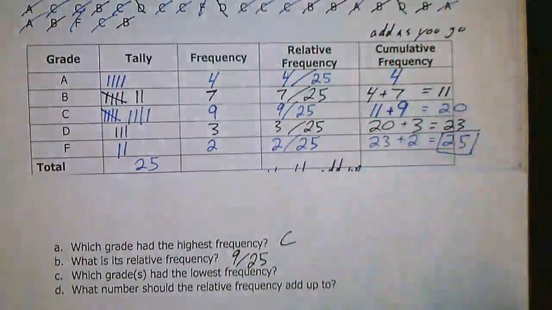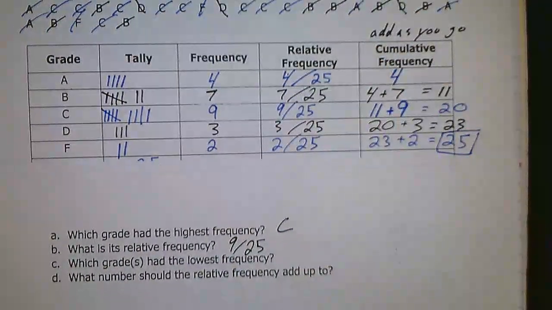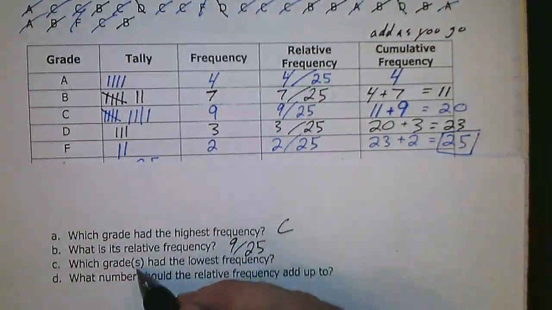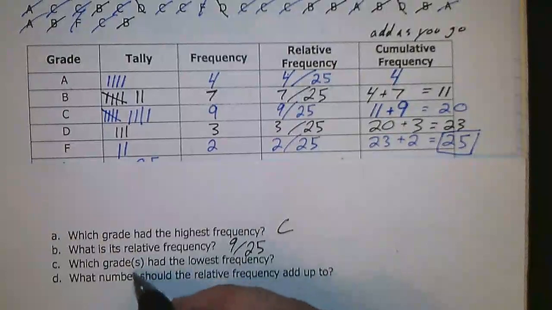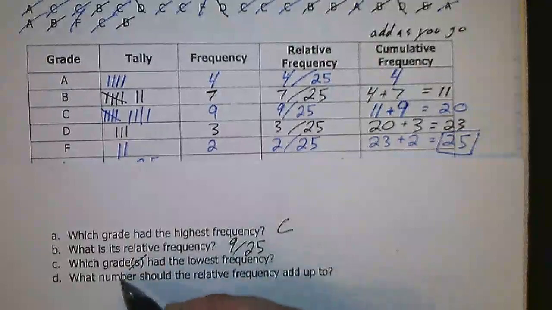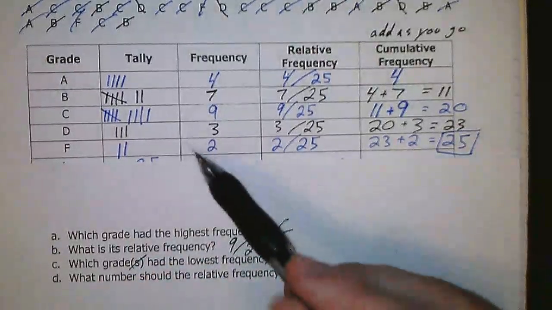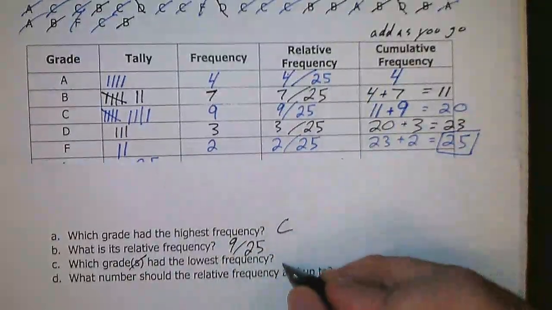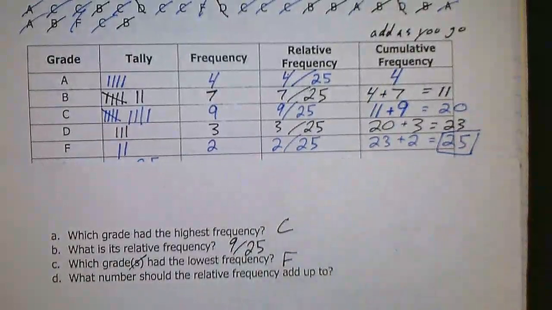Which grades had the lowest frequency? Well, which grade or grades, that's what that means, in case there's a tie. But there's not, so which grade had the lowest frequency? And that's F. 1 fewer than D.